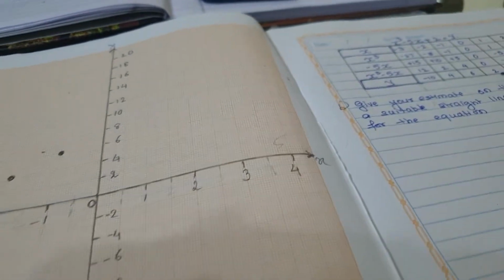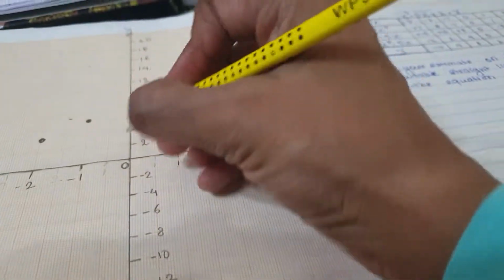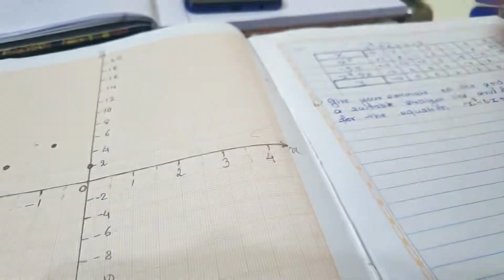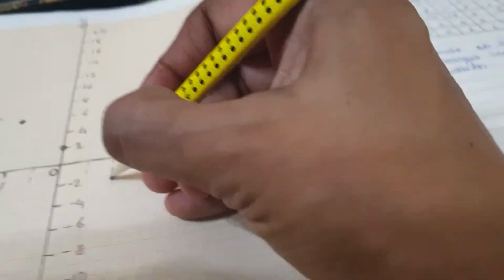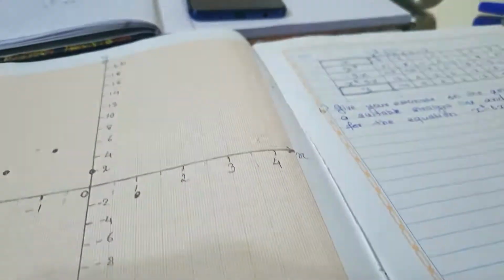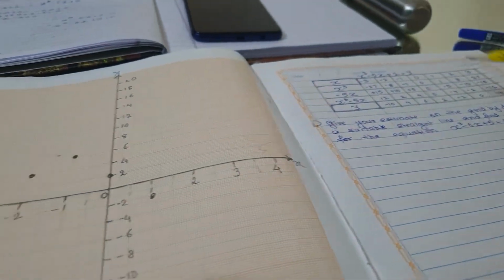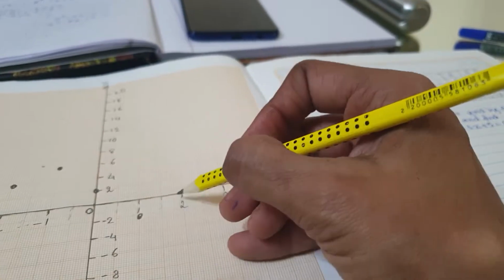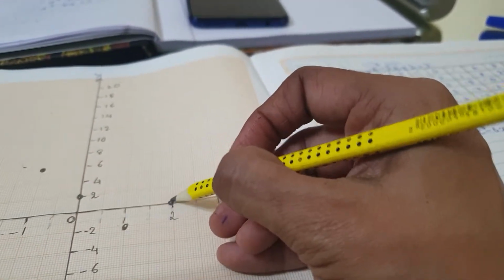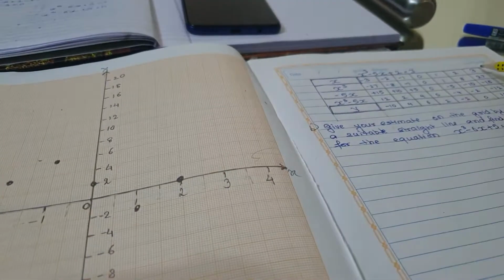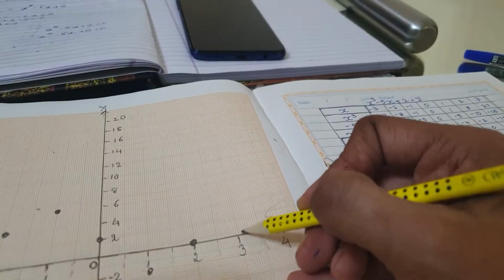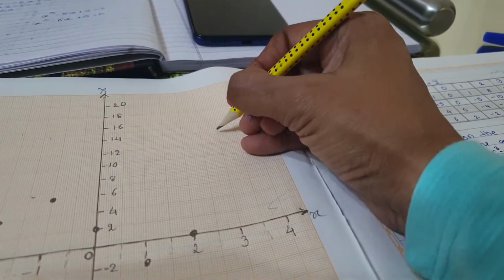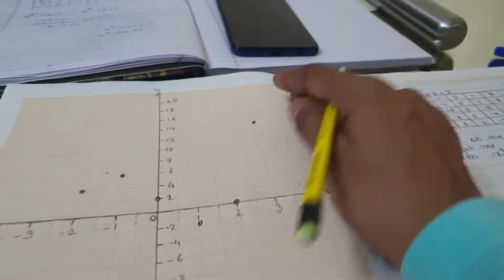If x is 0, y is 2, so we have it here. If x is 1, y is minus 2, so then we have it here. If x is 2, y is 0, that means we have it on the x-axis here. And if x is 3, then y is 14, so we go straight up, and we have it here.